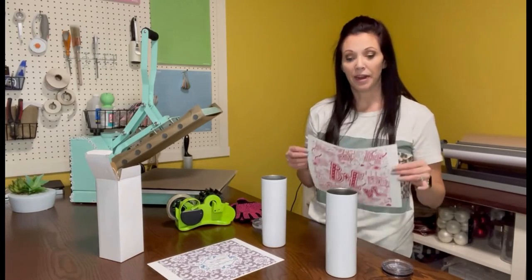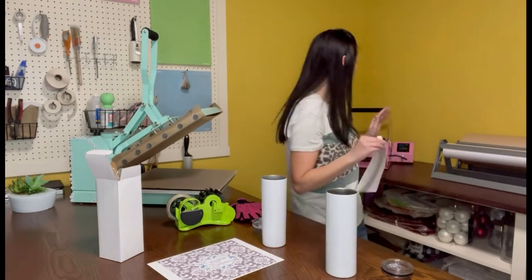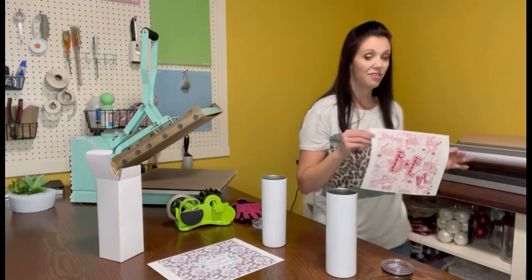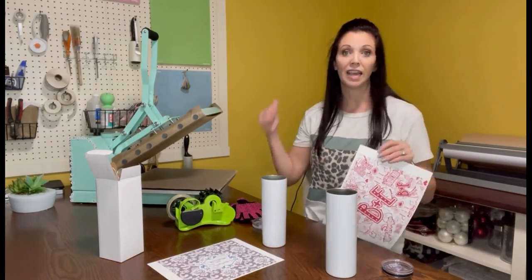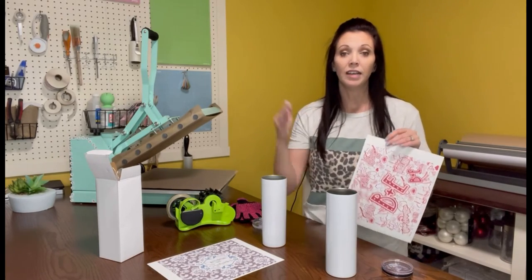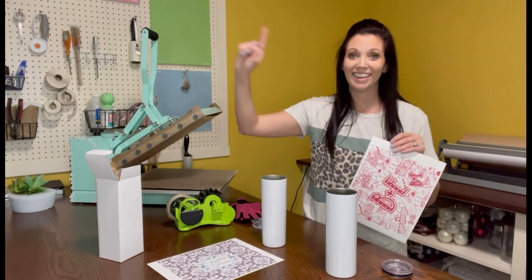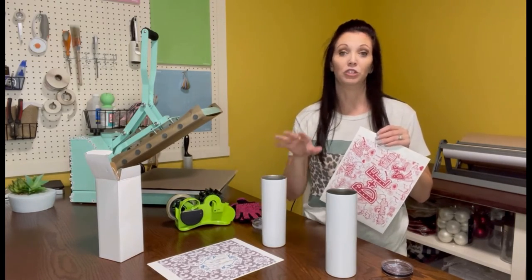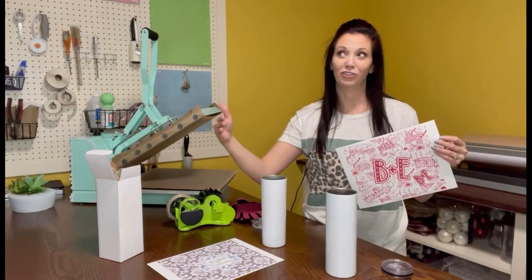So I'm going to go ahead and prepare these tumblers, get them ready. I've got the press back here heating up to its resting temperature, which is 350. And then I'm going to press both of these today in my tumbler press. But if you don't have a tumbler press and you press in the oven, I do have a video. I will link it up above so that you guys can watch that video if you need to learn how to do it in your conventional oven.